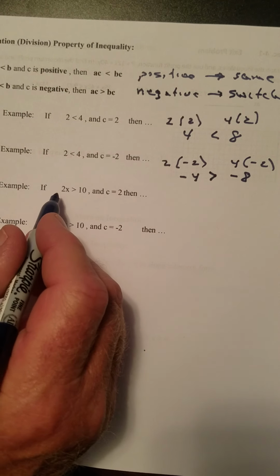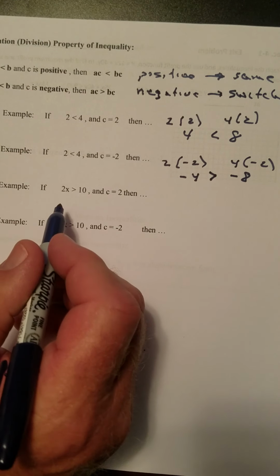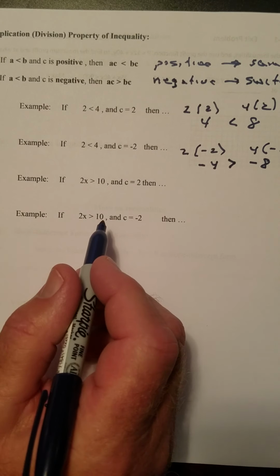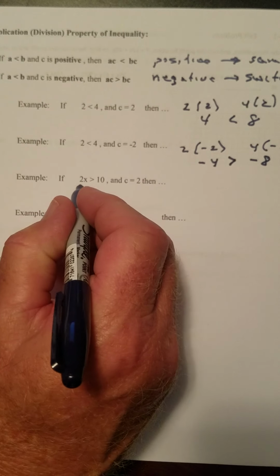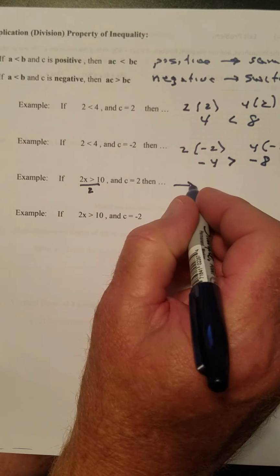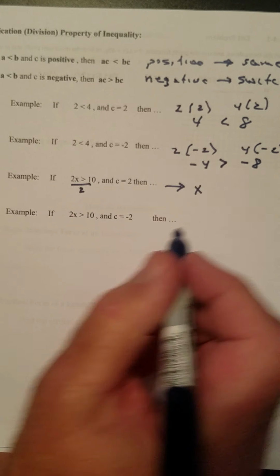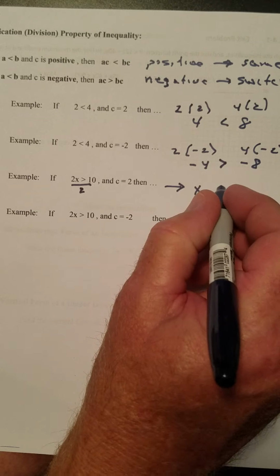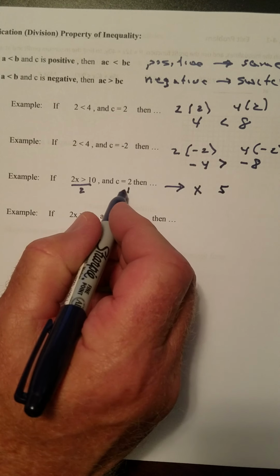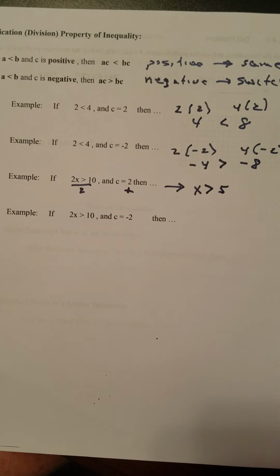Okay, so here we've got a simple problem. If I wanted to solve that for x, I got 2x greater than 10. So you would divide both sides by 2. Put the answer over here. 2x divided by 2 is x. 10 divided by 2 is 5. And since this is positive, that means the sign stayed the same. So x is greater than 5.